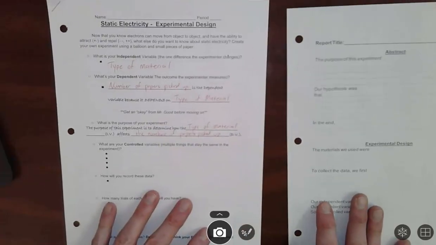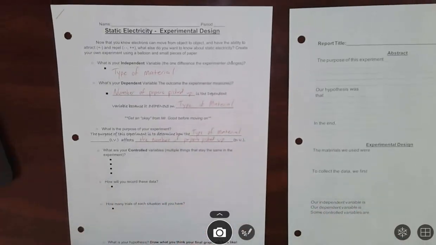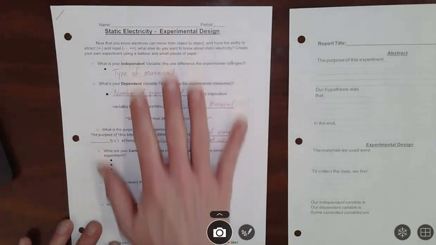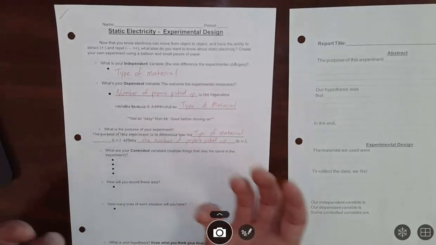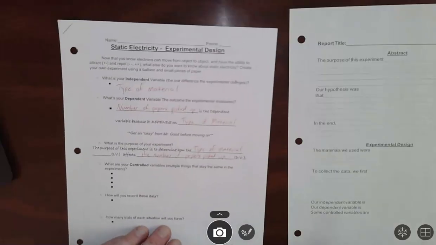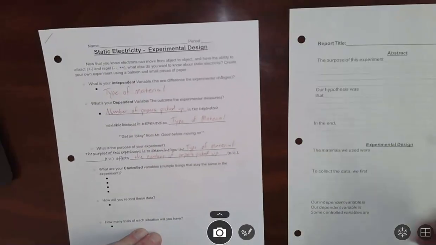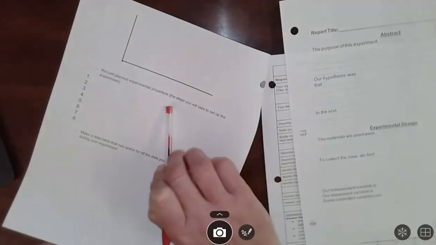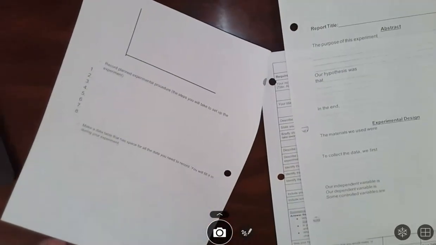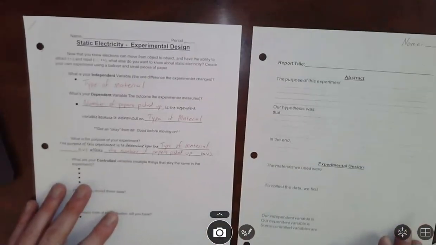I want to let you know that you've already done the hard work here. You've designed your experiment. That was the hardest part. You've, of course, by now done your experiment, and so you should have all of this filled out, including the experimental procedure and the data table that you've drawn here. But let's go through how to write a science report.